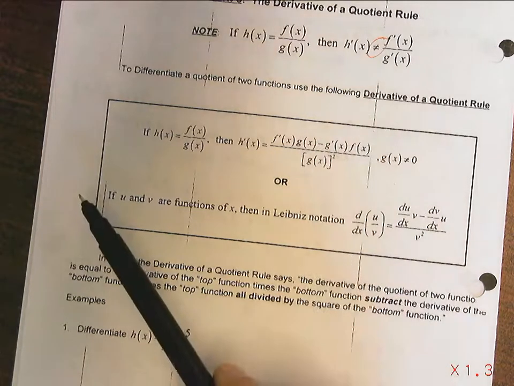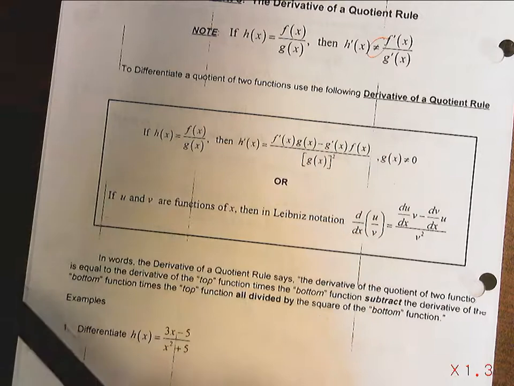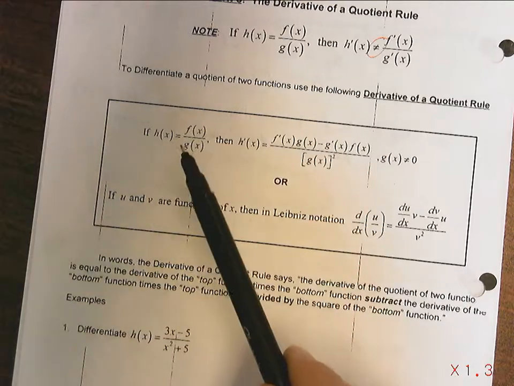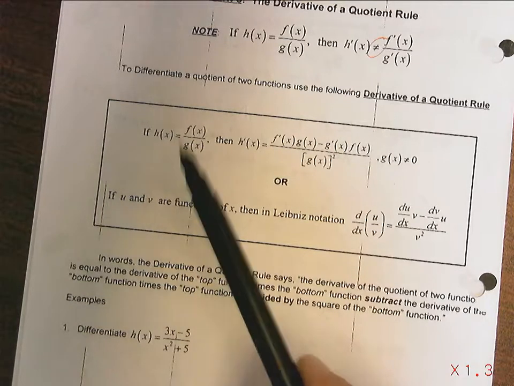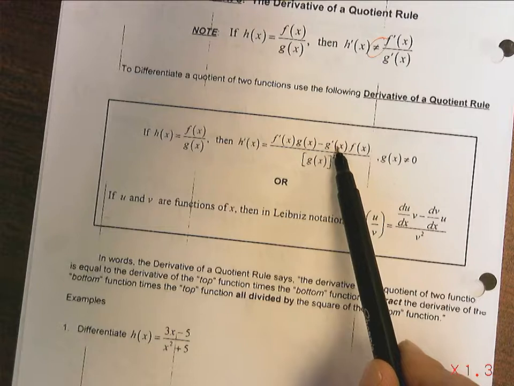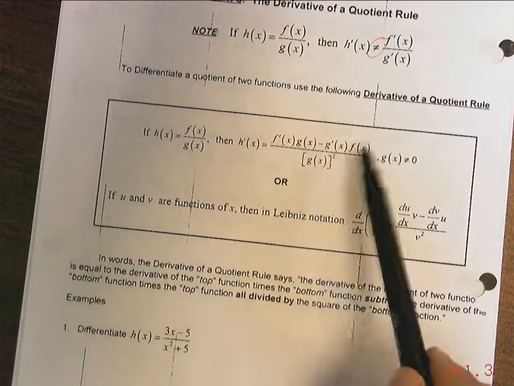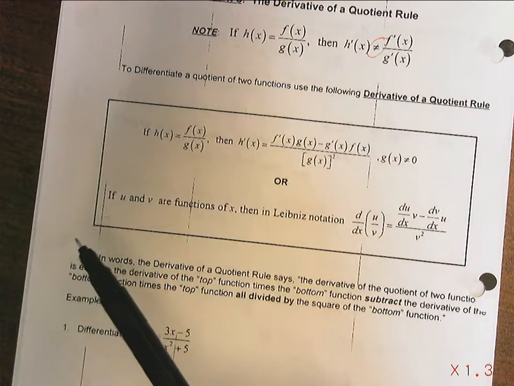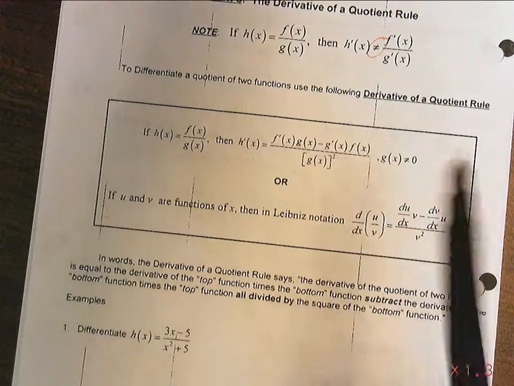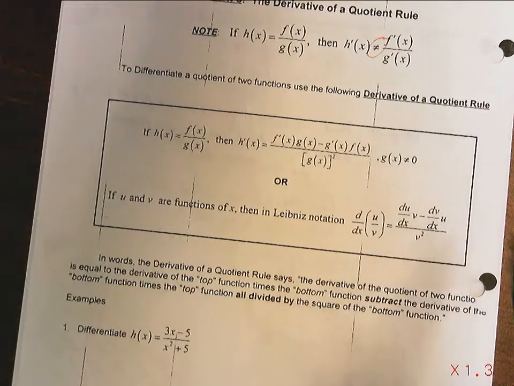So, once again, top and bottom. The derivative of the quotient is the derivative of the top times the bottom, subtract the derivative of the bottom function times the top function, all over the bottom function squared. And as long as the bottom function doesn't equal 0, we have to follow the same restrictions that we would with a normal rational expression.